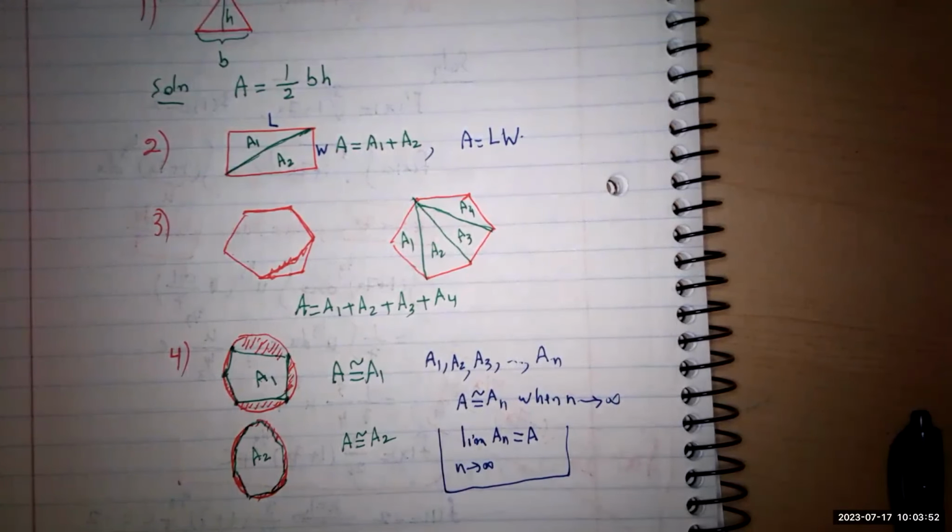This idea was done for the first time by Archimedes, and he used it to find the area of a circle. Of course, not the formula, just estimating numerically. The formula pi r square was first found by the Chinese.